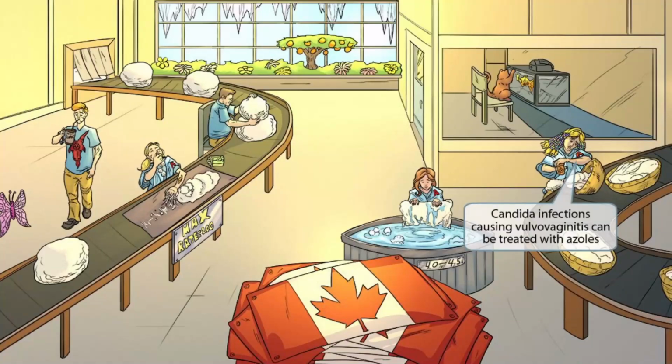Just like with the girl eating cotton balls, notice that both of these employees over on the right side of the image are wearing shawls with the letter A on them. This should help you remember that Candida infections causing vulvovaginitis can be treated with azole medications.